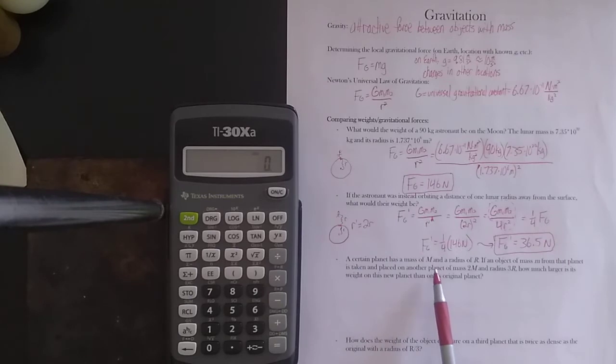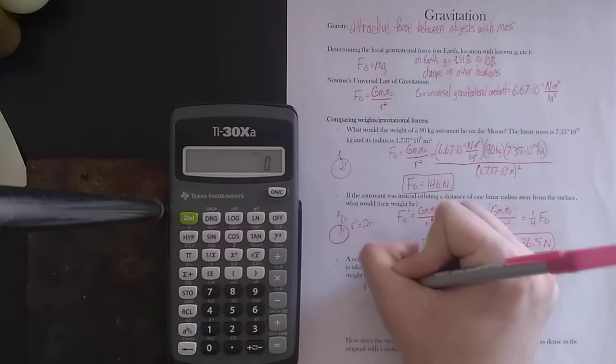A certain planet has a mass of M and a radius of R. If an object of mass little m from that planet is taken and placed on another planet of mass 2M and radius 3R, how much larger is its weight on this new planet than on its original planet? So we're comparing F_Gs again. Let's start with planet 1.